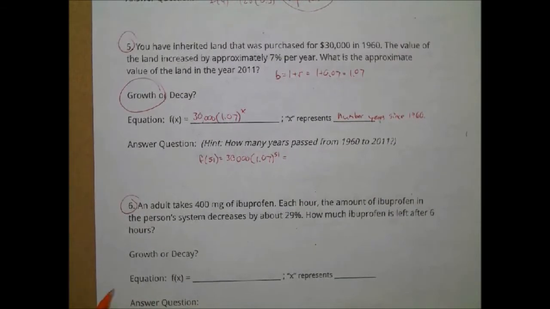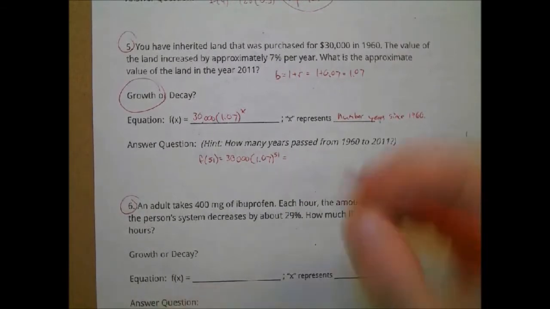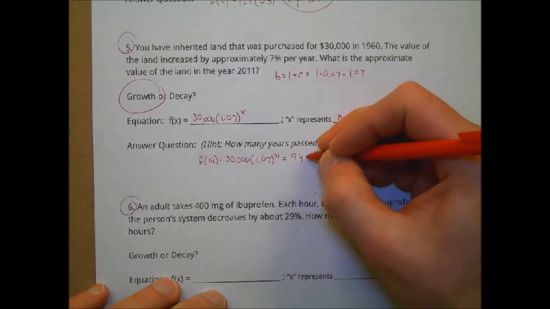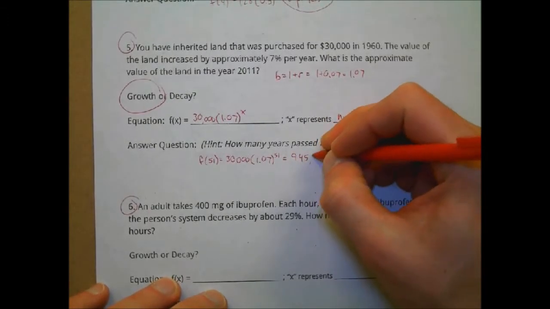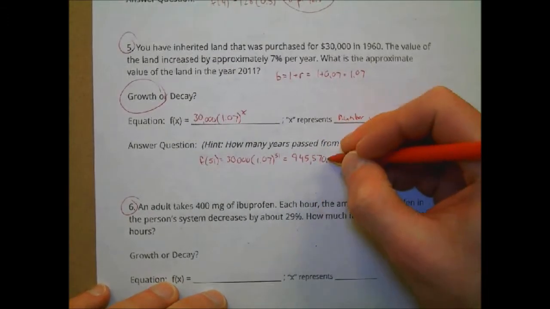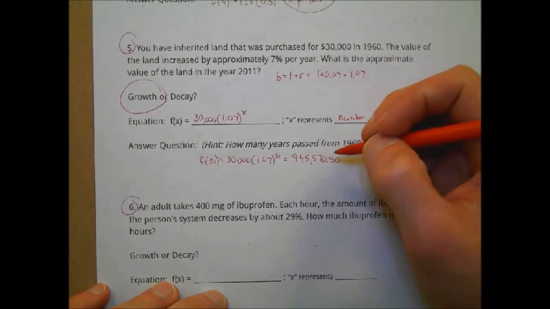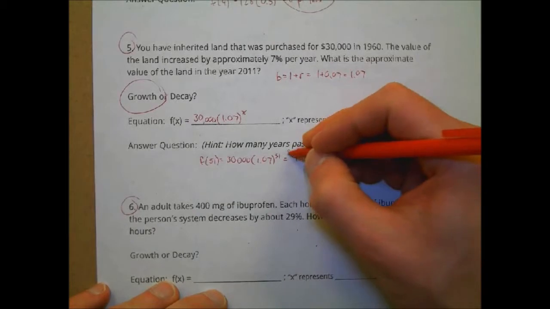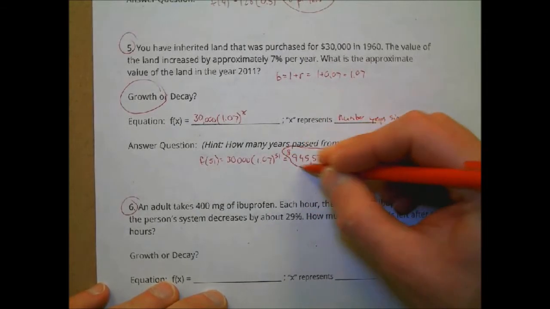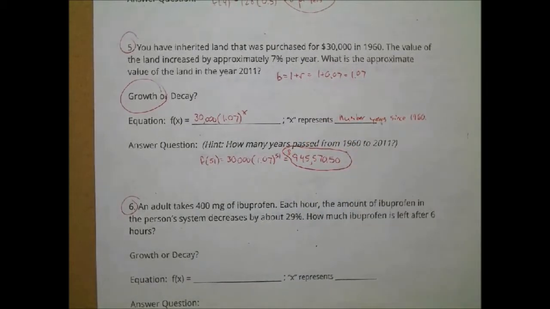To the 51. Okay, so I get about 945,570.50, we'll say. Or 5, that's fine. And this is in dollars. That is just so much money. It is. Okay.